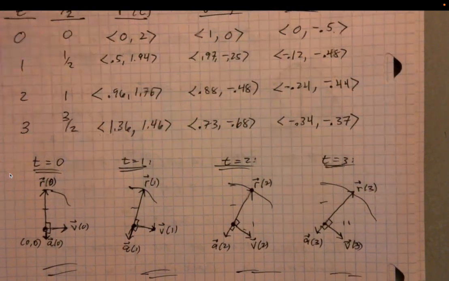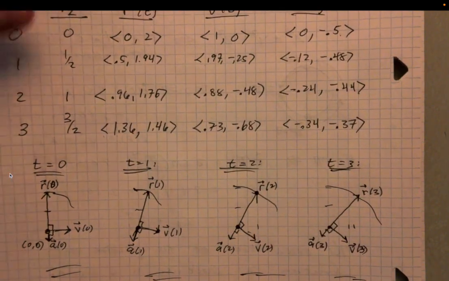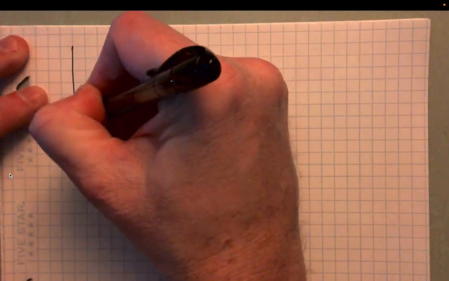Another way to draw it is to kind of take this and move the vectors around a little so that they're a little easier to interpret. So another way to draw it would be to put them all on the same plot. Okay, so let's draw this a little bit larger.